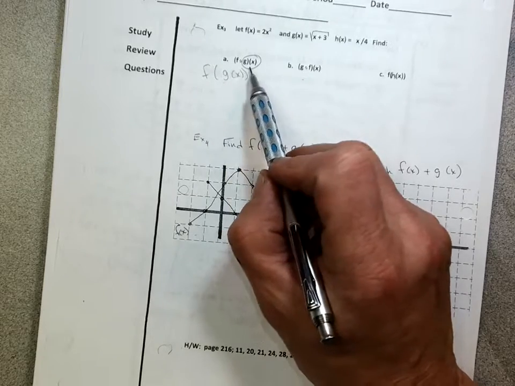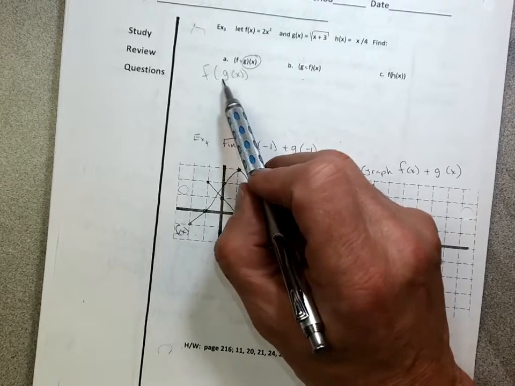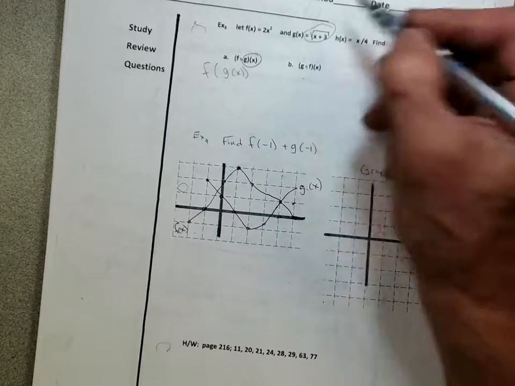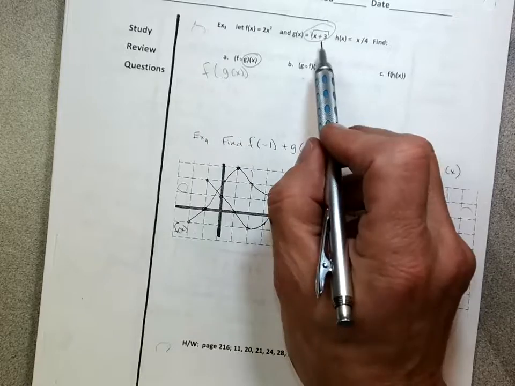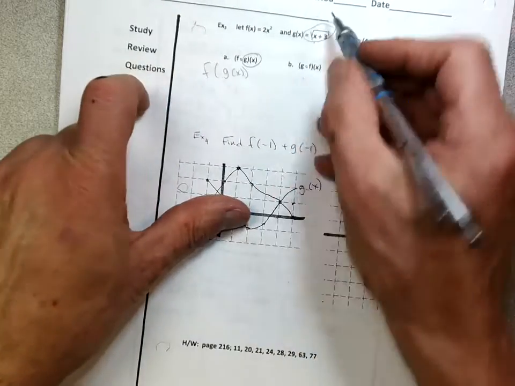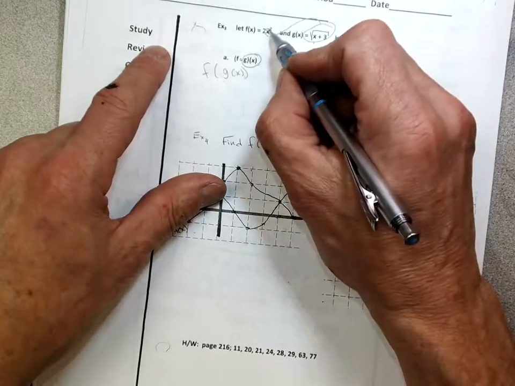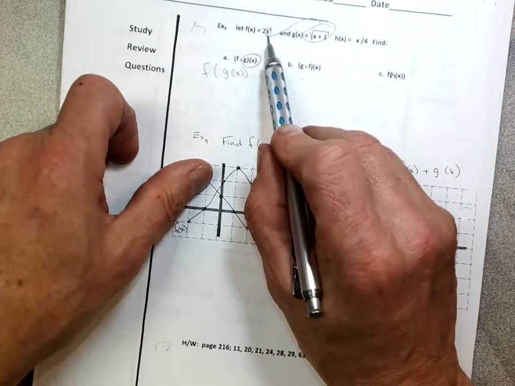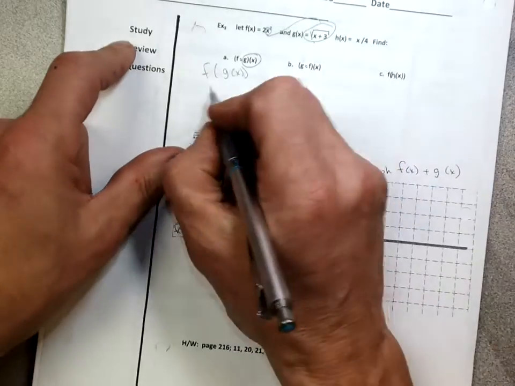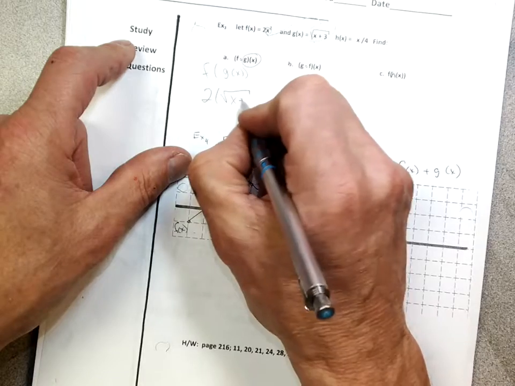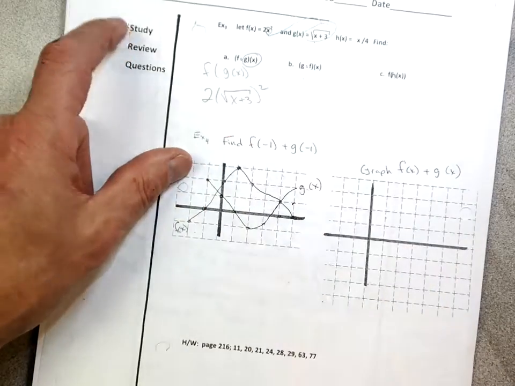So another way to write this, I think, easier for you, is f of g of x. We're going to take g, all of g, the entire g, and we're going to plug it into f. We're going to take the square root of x plus 3, that's my g equation, and plug it into f. It's going to go right there. The x plus 3 goes into f, into its x, so I'm going to have 2 times the square root of x plus 3, squared, okay?